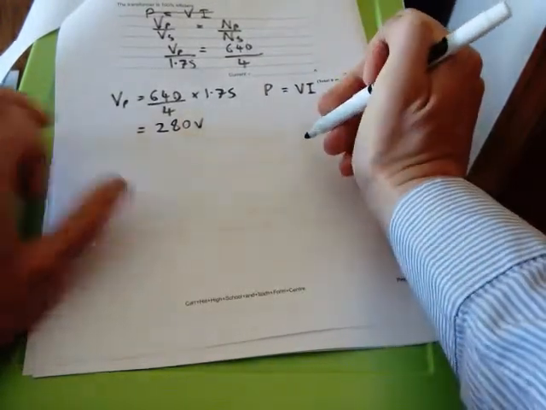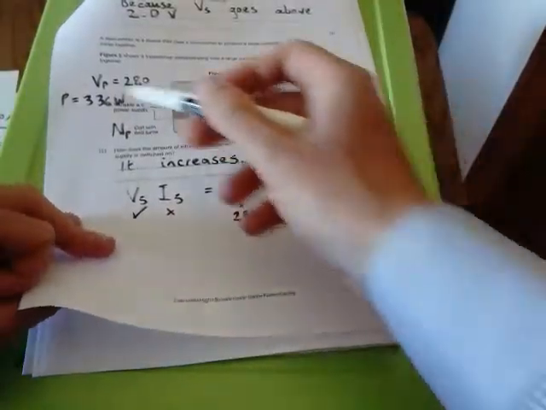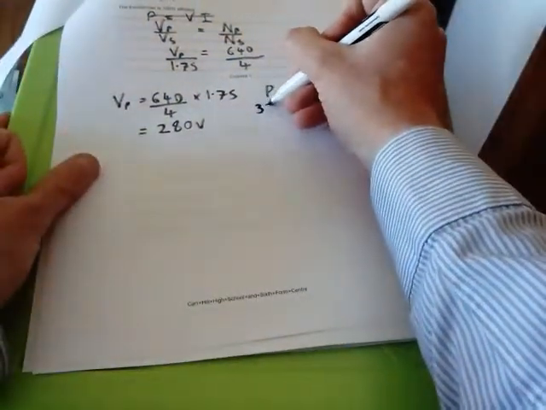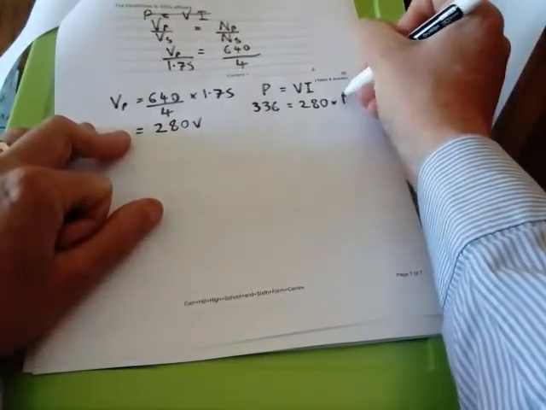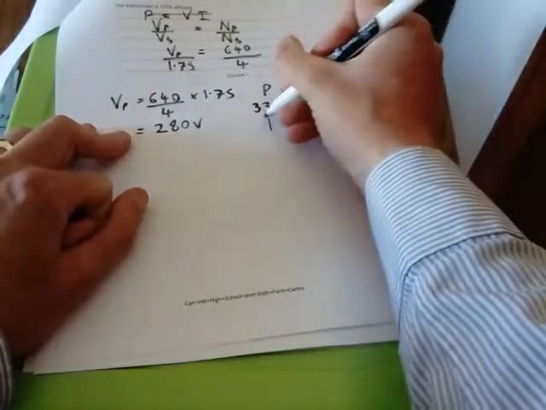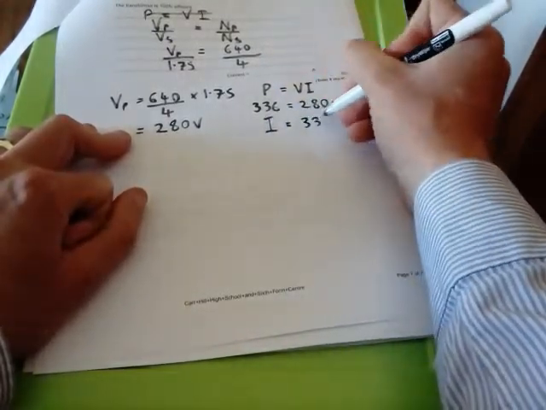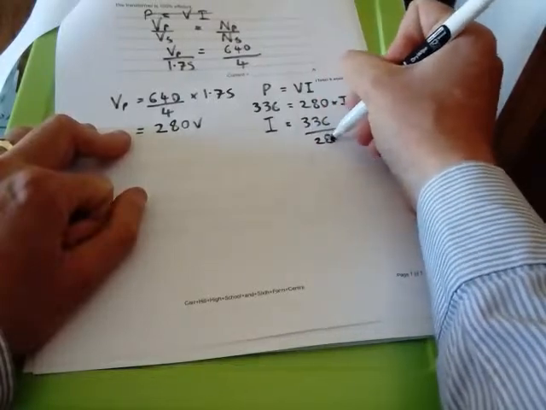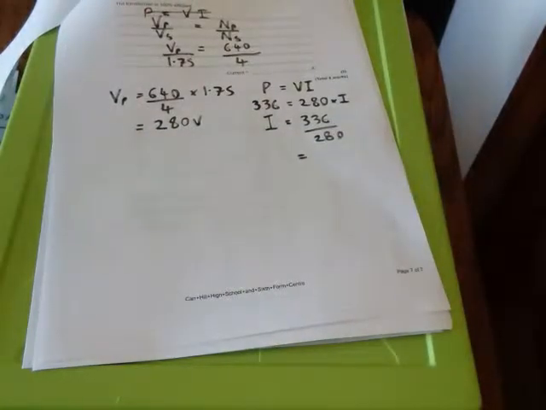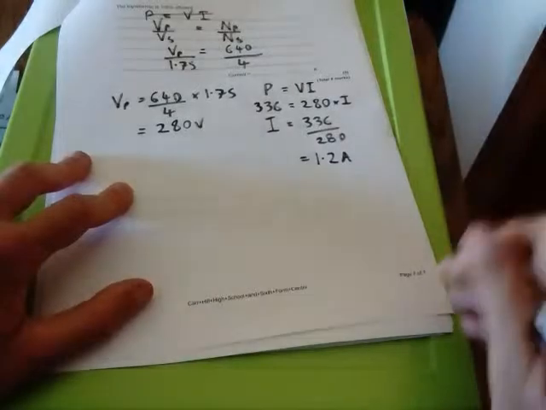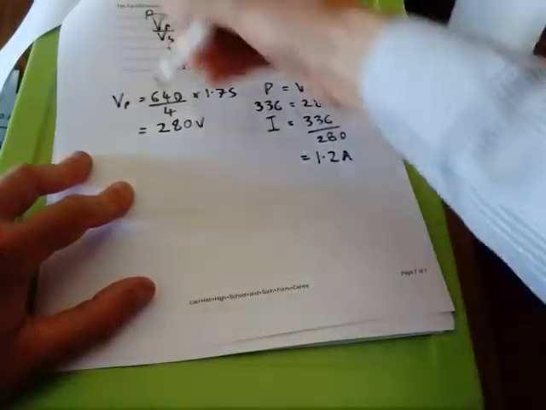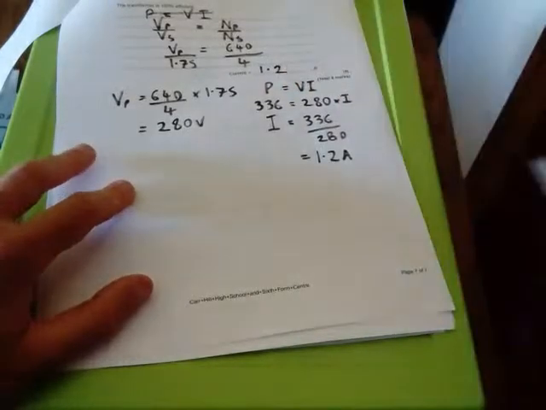And in this case, it's all about the primary side. We're not worrying about the secondary side. 336 goes there, and that equals the potential difference, which was 280, times by a current. And that current is going to be our answer. So I equals 336 divided by 280. We run that through a calculator, and it comes out as 1.2. 1.2 amps. So our primary current, and a slightly messy way of bringing it about, is 1.2 amps.